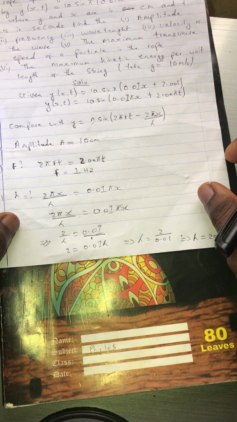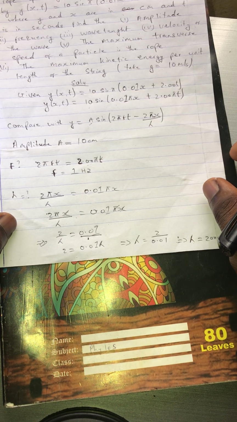The next question is the velocity of the wave.